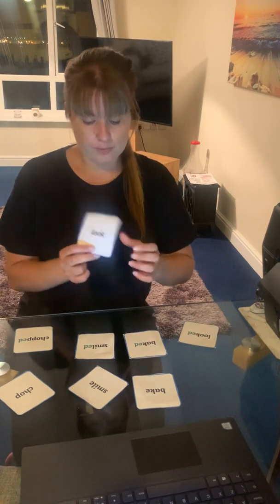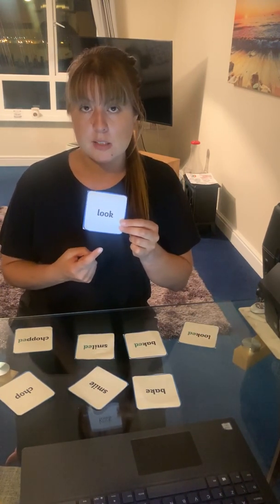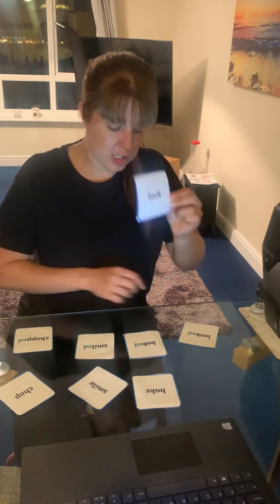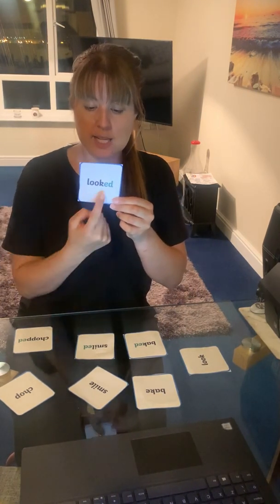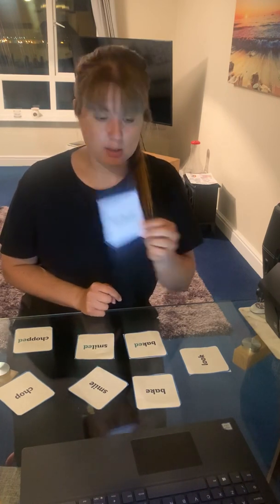For example, I have the word look. I want to change this word into the past tense. So I need to add the suffix ending ed to the end of the word, and it changes it to looked. You can see the suffix ending ed has changed this to an action that has already happened.